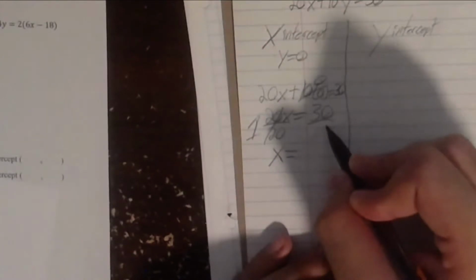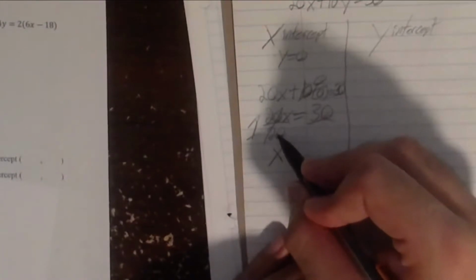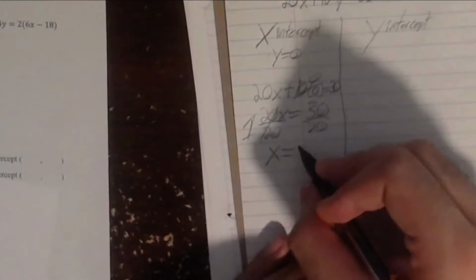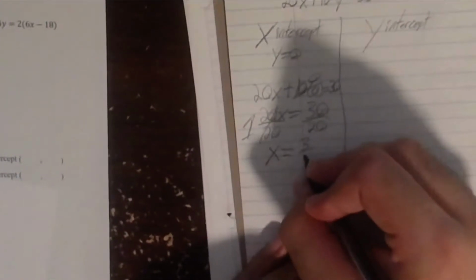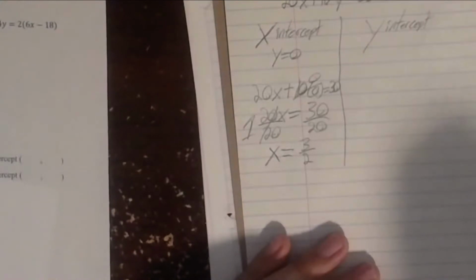But whatever we do to one side, we have to do to the other side. Since we divided by 20 on this side, we have to divide by 20 on this side, which is 30 divided by 20. If you were to simplify this, this is 3 halves. You can get rid of the zeros because there's a factor of 10 on each one. You could just punch this in the calculator if you don't believe me.